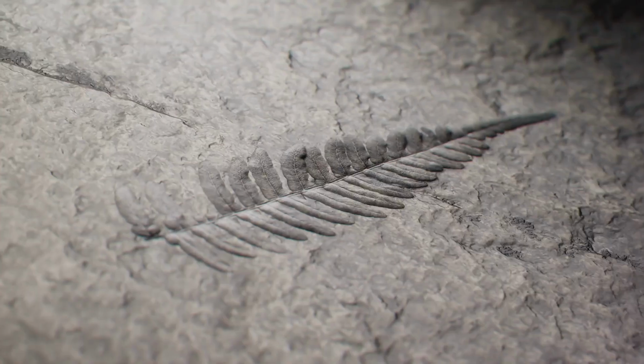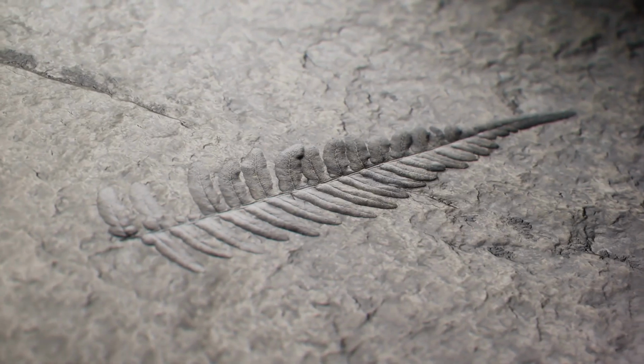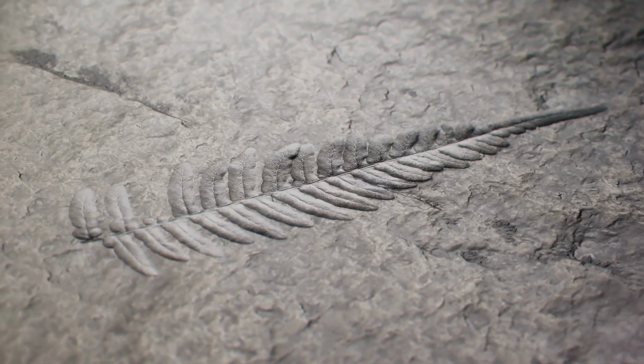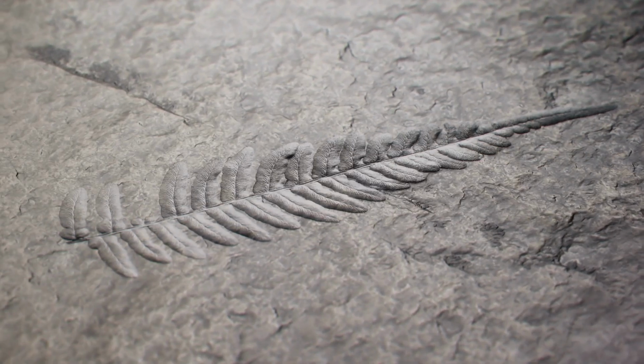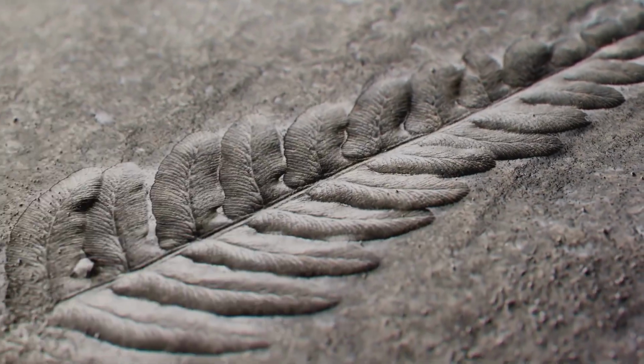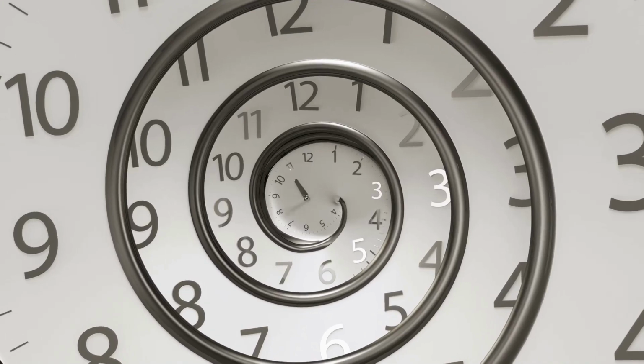When we talk about fossils, we're not just referring to the skeletal remains of dinosaurs, although those are undoubtedly the coolest. Fossils can be any trace of past life, from plant imprints and footprints to microscopic remains. Each fossil holds a story, a snapshot of life from a time long gone.